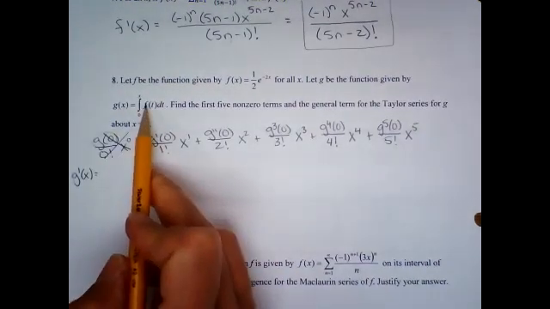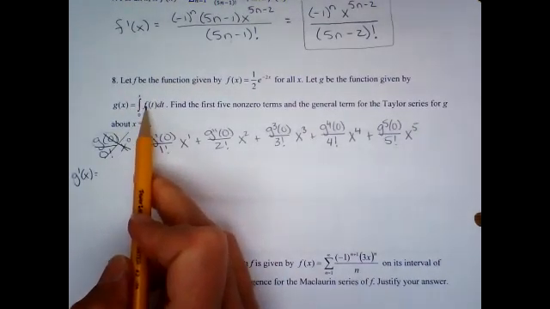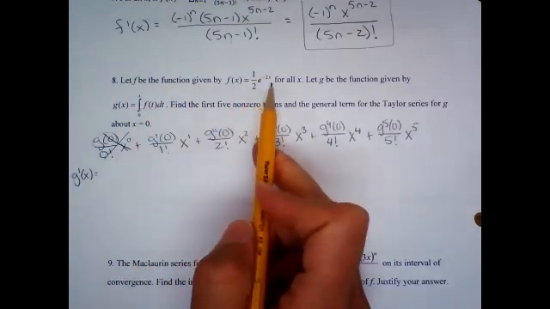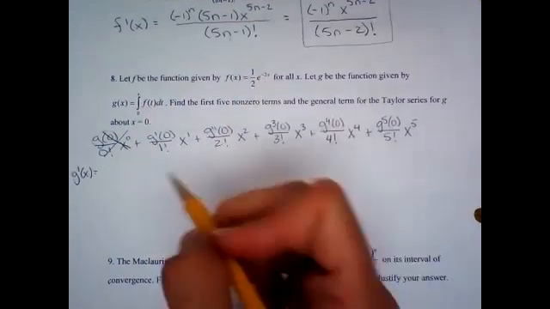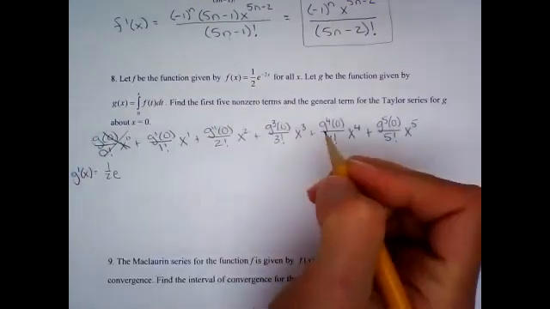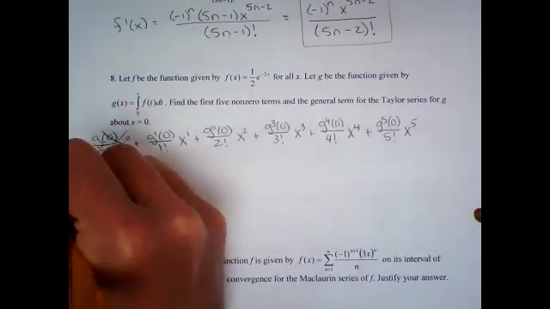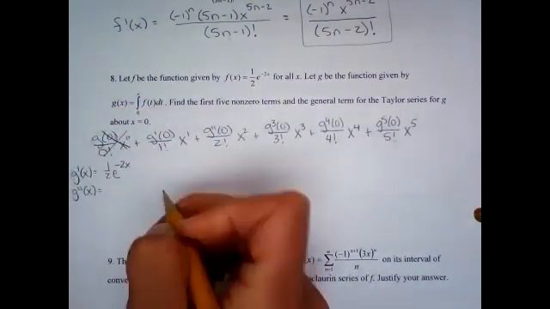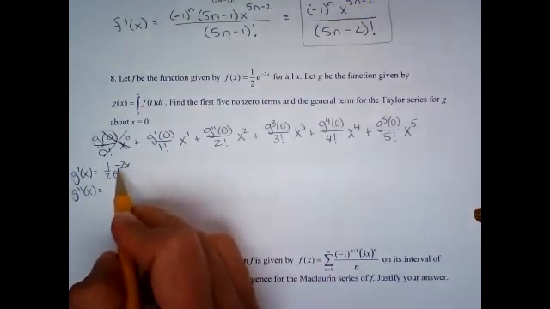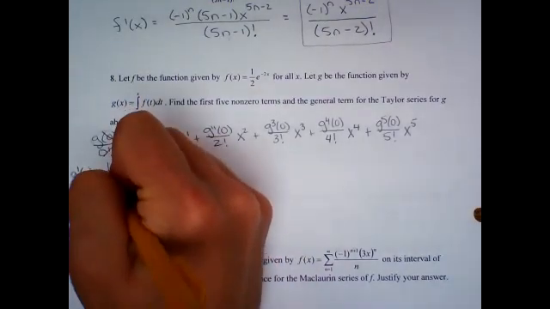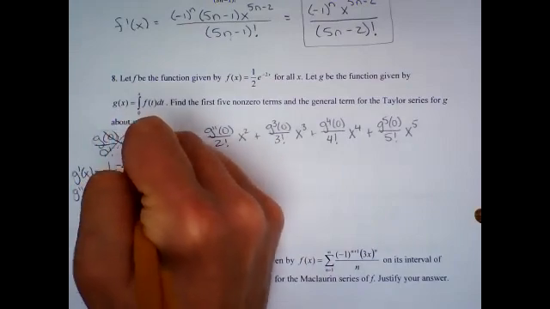So g prime, and you do a derivative of an integral, they're going to cancel and you just get what's inside. So that's this function here. So 1/2 e to the power, what is it, -2x. So second derivative, it's going to be that, and then chain on a -2. So the 2's will cancel, it'll just be negative e to the -2x.